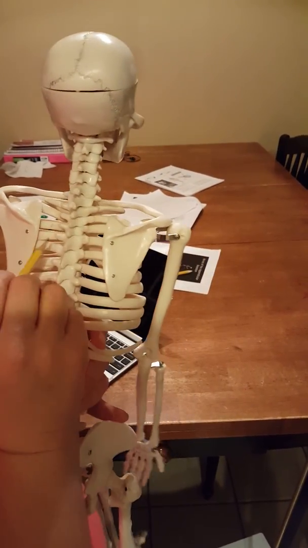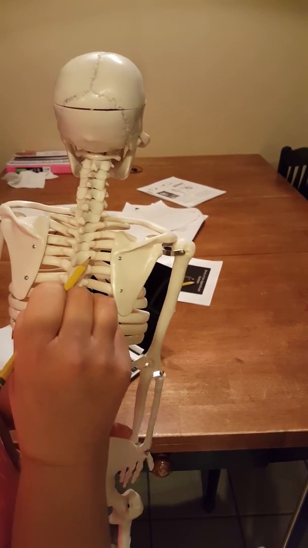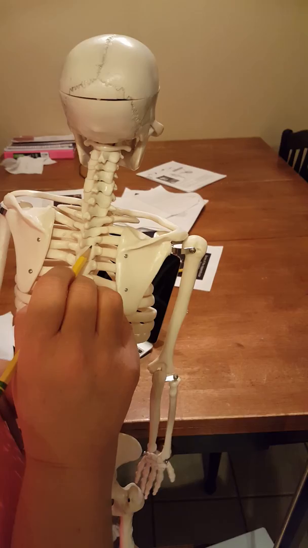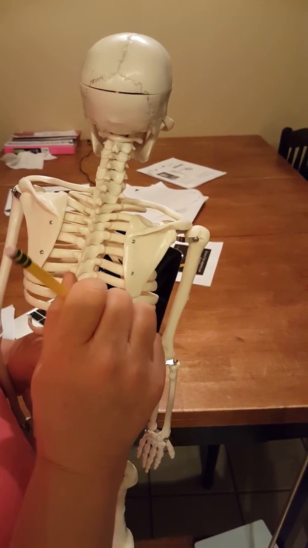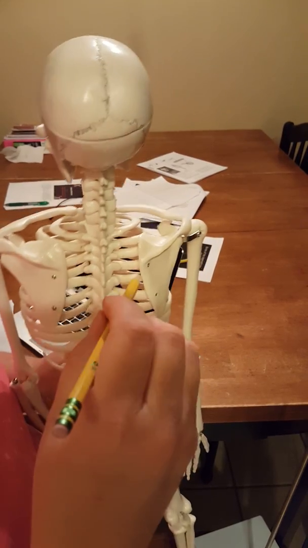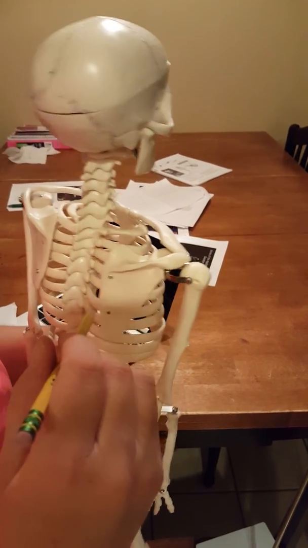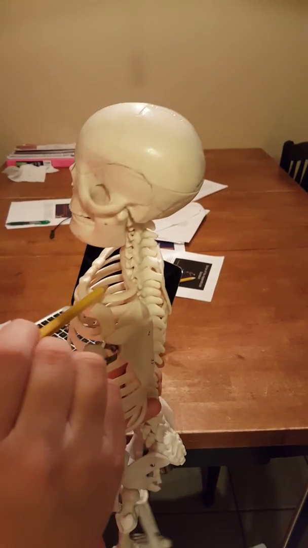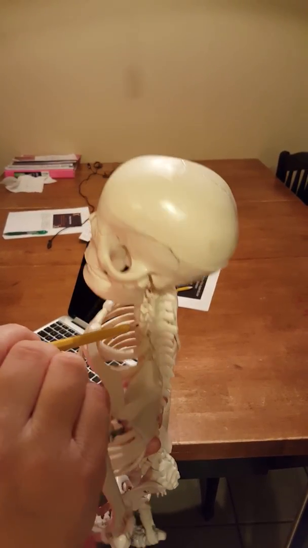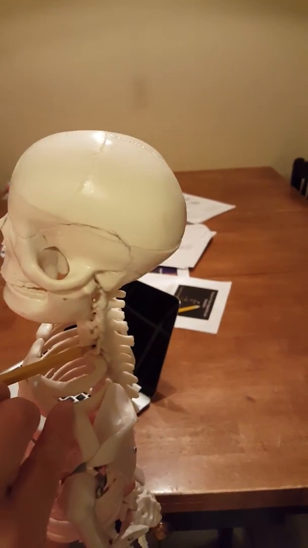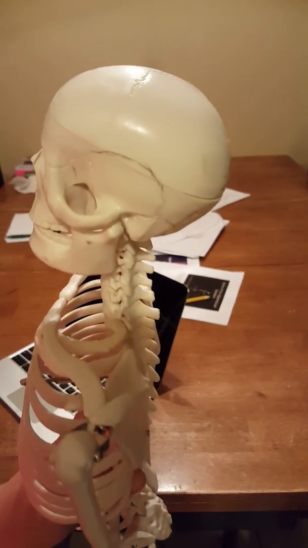The transverse process is here and here. The intervertebral foramen allows the nerve roots, blood vessels, and ligaments to pass through, and it's on the lateral side of the vertebra, which we could say is right here, if you could get a good shot of that right in there.